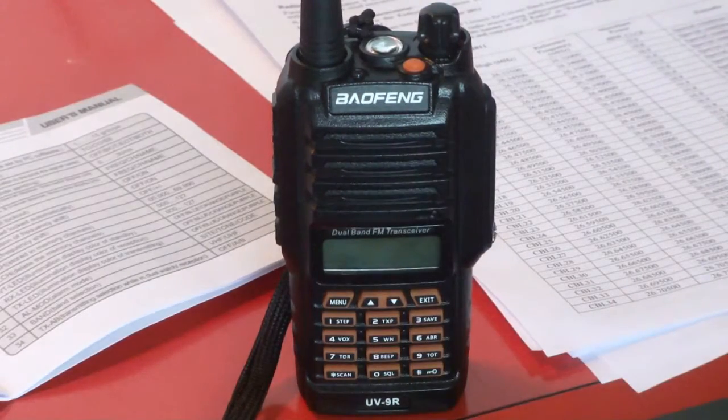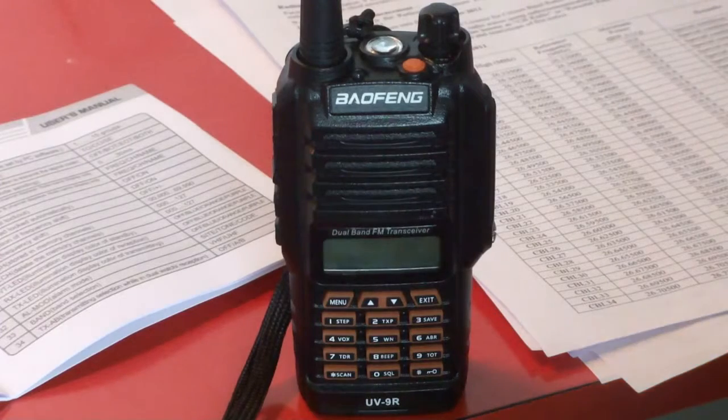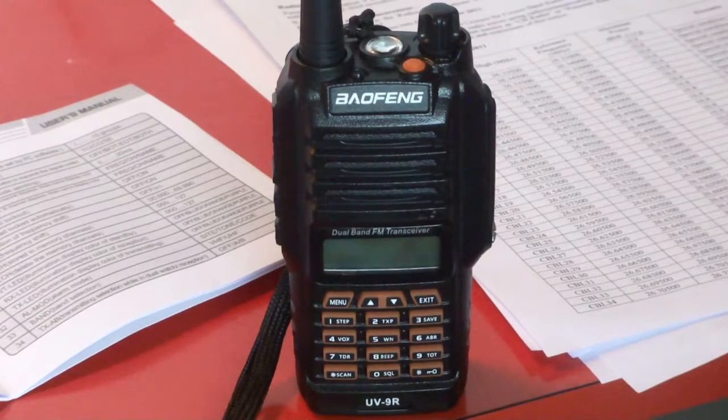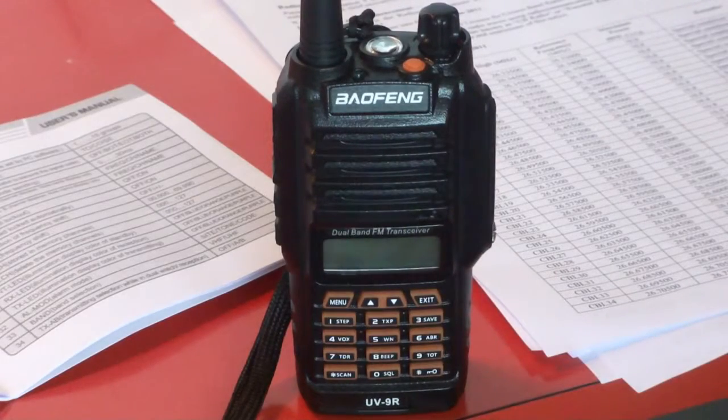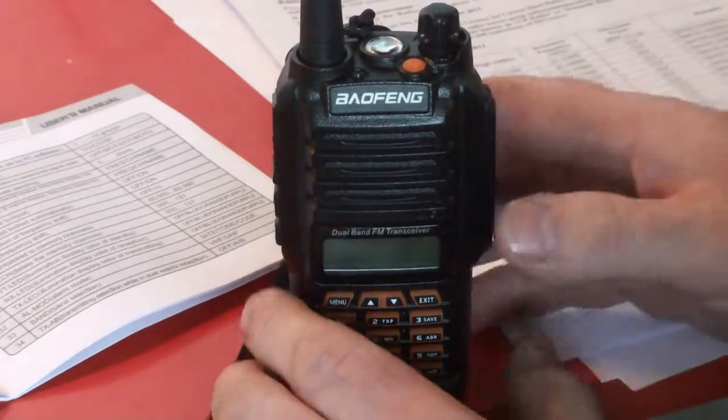Now I've had these a couple of days, and it took me a little while to figure out how to program these manually. The first thing I had to do, because the frequencies that came with it, I bought these on the internet, so the frequencies that came with it aren't really suitable for where I'm living. So what I need to do, and what you may need to do, is to delete the memory of the unit. Now I'll show you what to do with that.